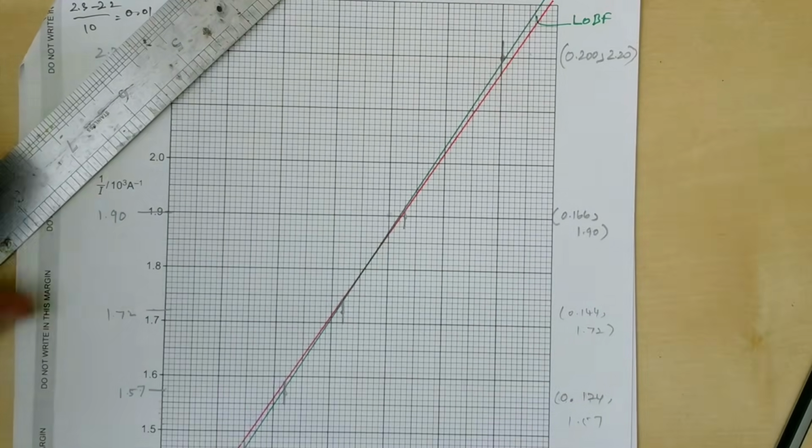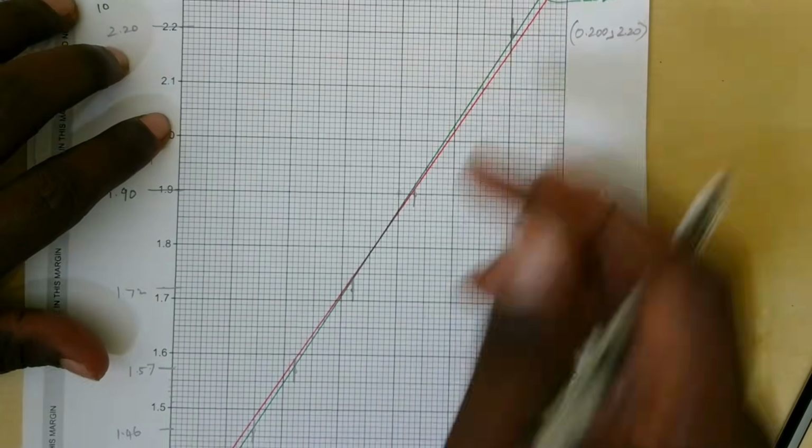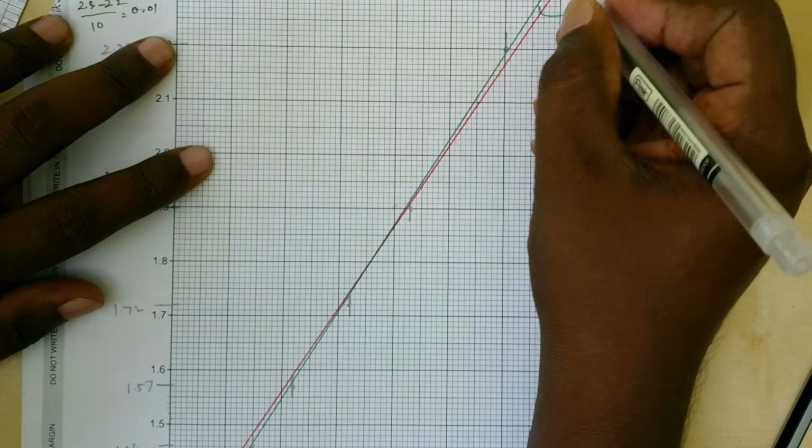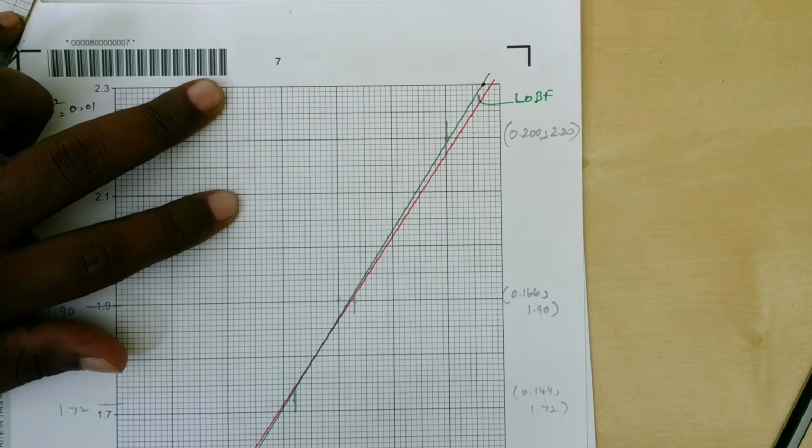Okay, sir. I have drawn the line in such a way that it extends out of the graph page, right? So I have two benefits from this extra drawing. First, let me mark those points. For the line of best fit, I'm marking this point.